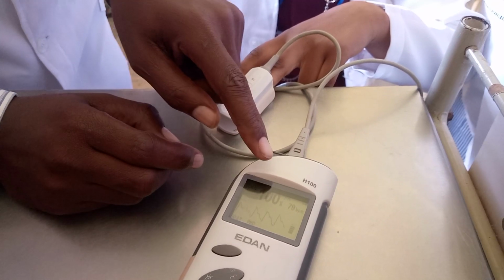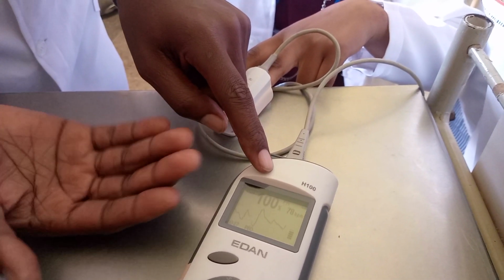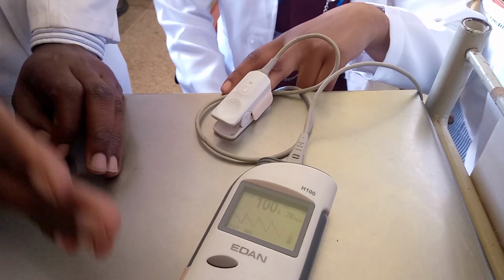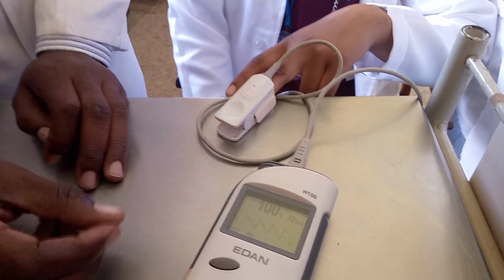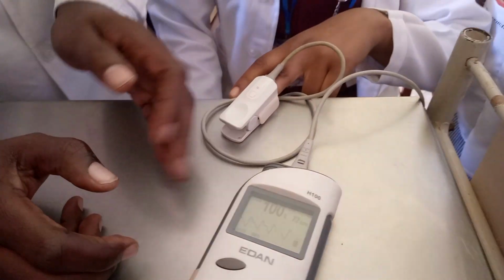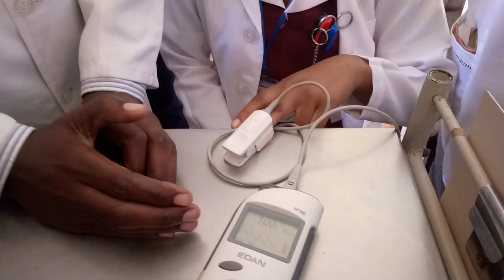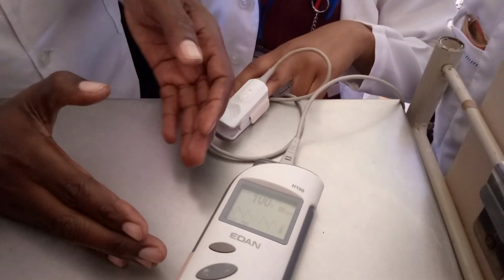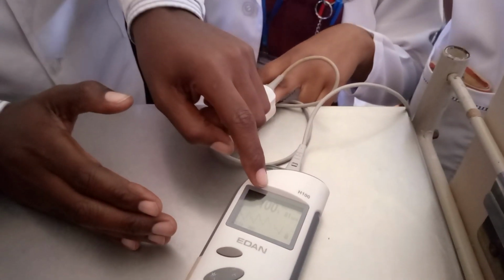In this case, it's at 100%. Oxygen saturation can range from 95% to 100% for non-smokers. For smokers, it's okay to have an oxygen saturation ranging from 85 to 95. Non-smokers should have at least 95 to 100%.